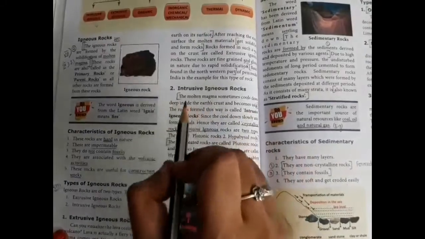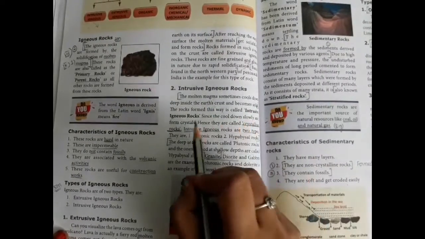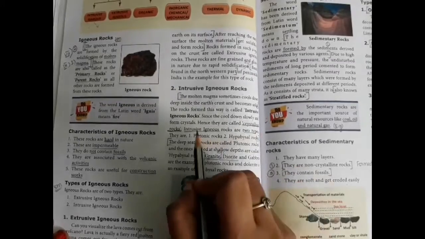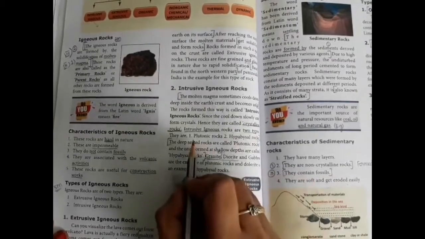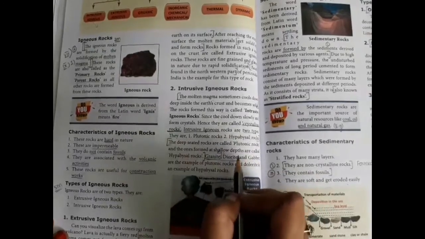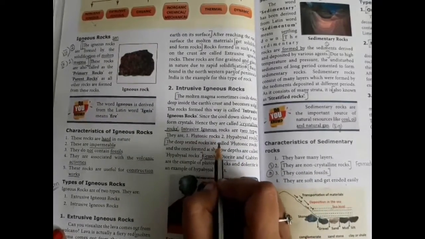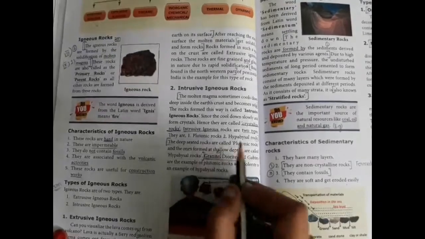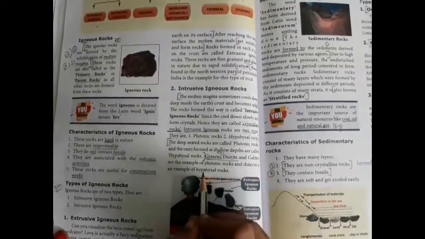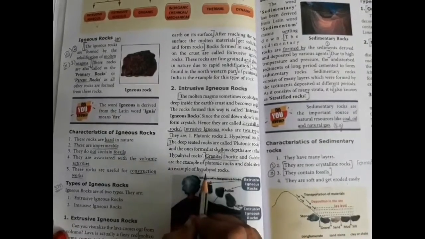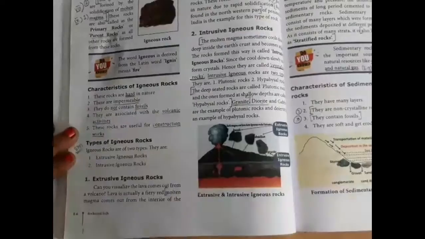The rocks formed in this way are called intrusive igneous rocks. Granite is the best example for plutonic rocks, and dolerite is an example for hypabyssal rocks.